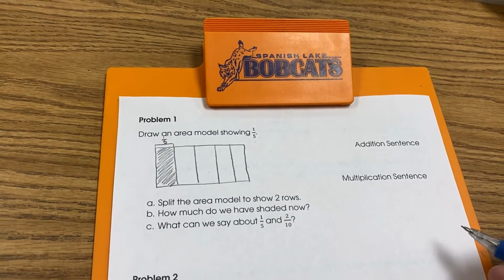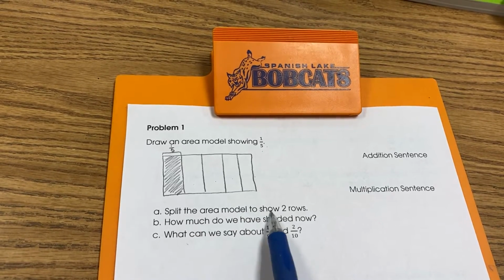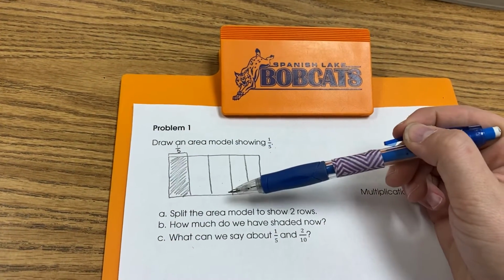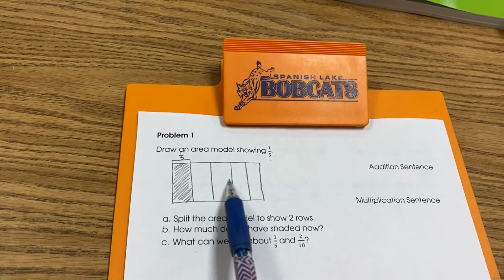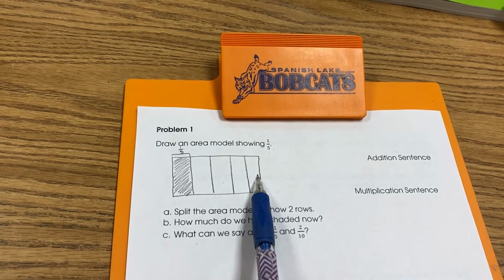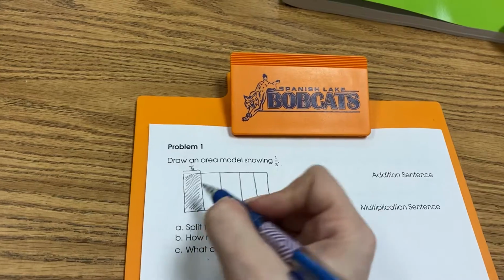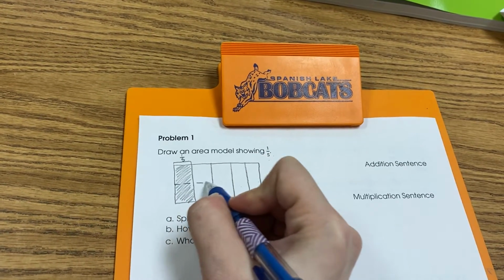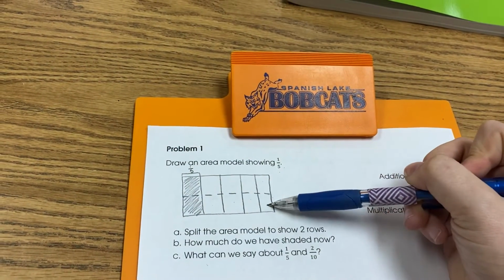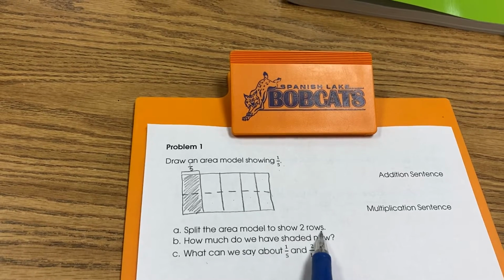Okay. Now if you look at A, it says that we're going to split the area model to show 2 rows. So these are columns. If we go horizontal, then we begin to show rows. So the difference is today we're going to be drawing and decomposing by drawing horizontal lines. So if I draw my dotted line across, I have now created 2 rows. So that's what A means, split the area model to show 2 rows.